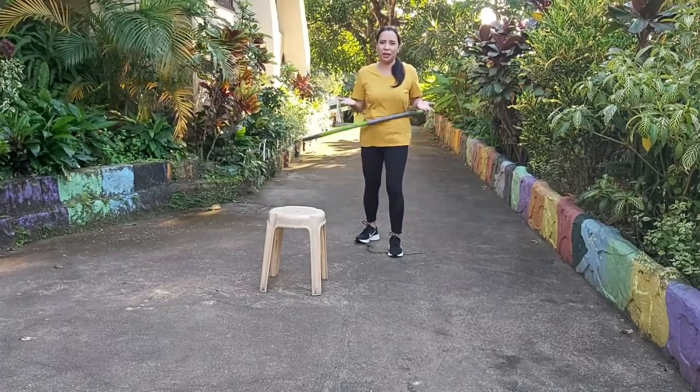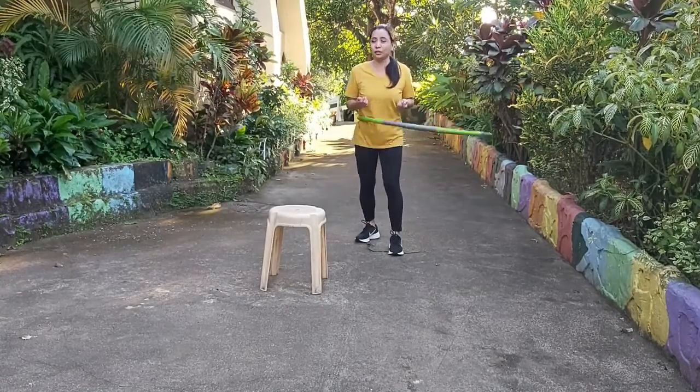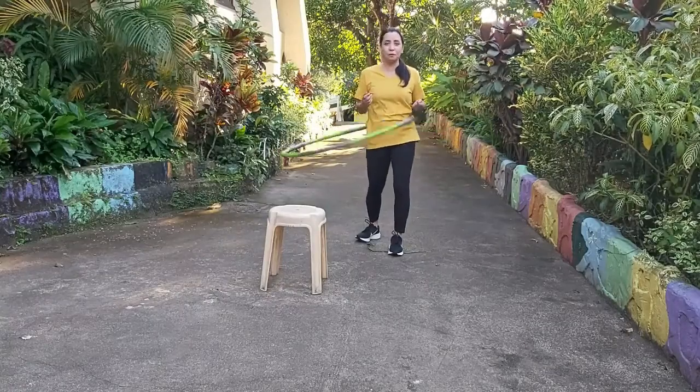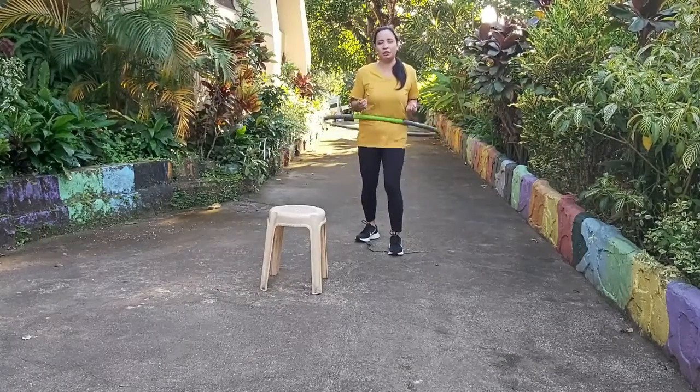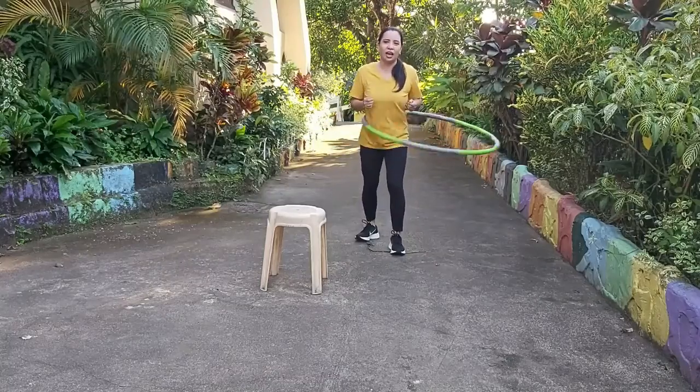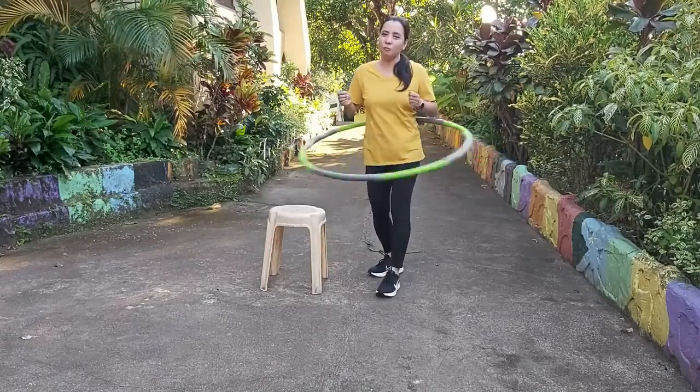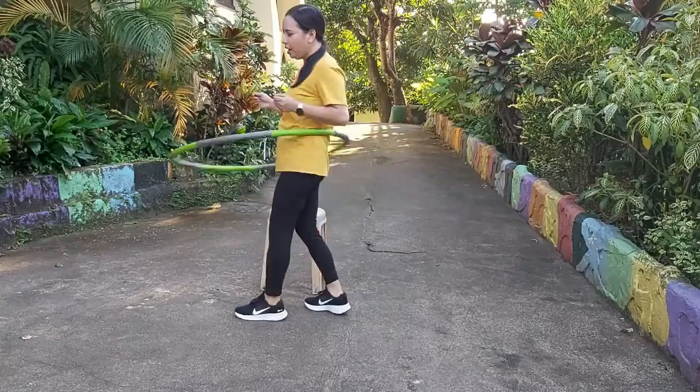I love hula hooping. It's my way to shed some sweat, especially this time of pandemic where we need to get fit and healthy. I love to spin this hula hoop around my waist as I spin around the chair.